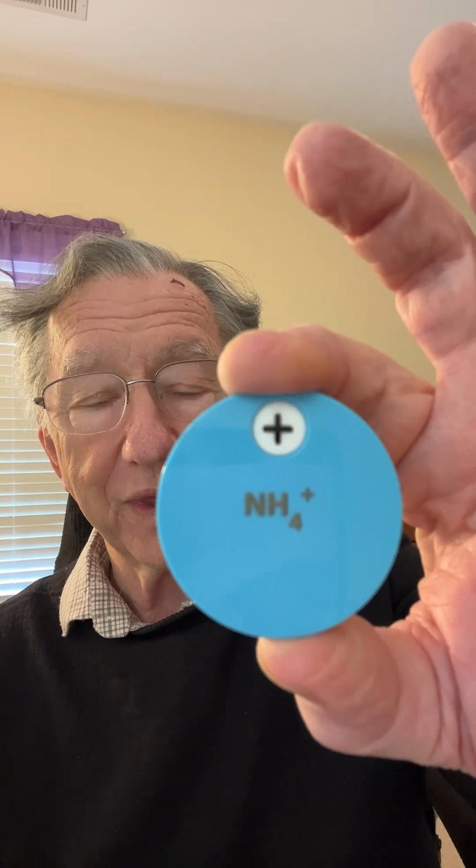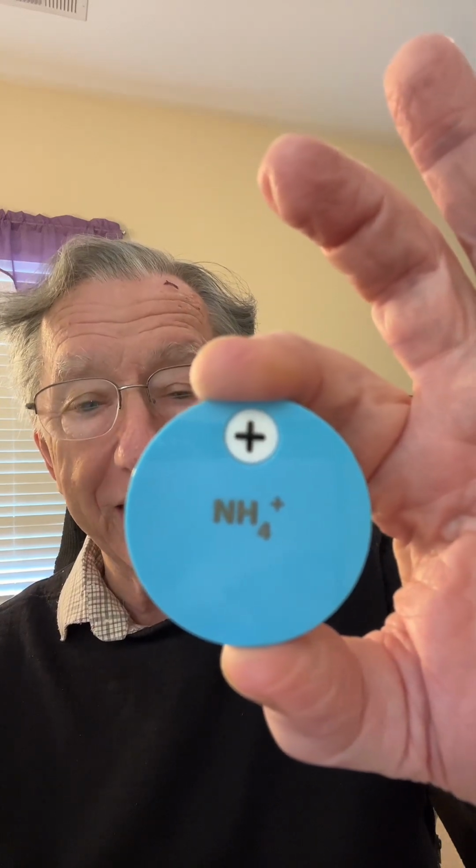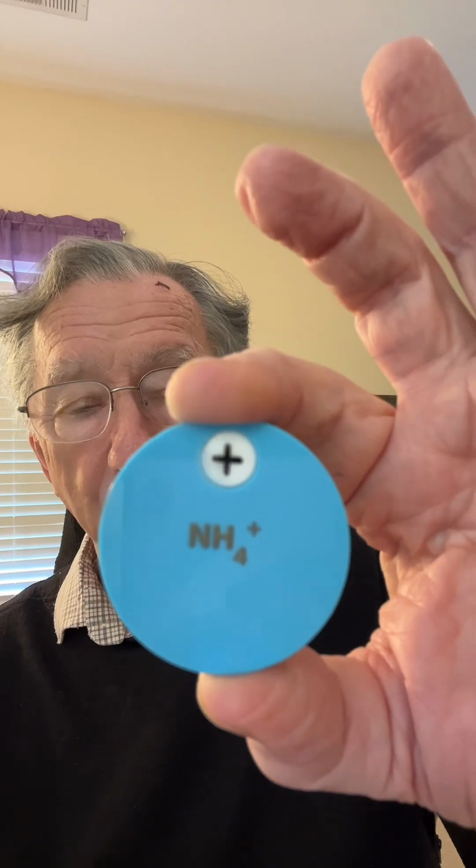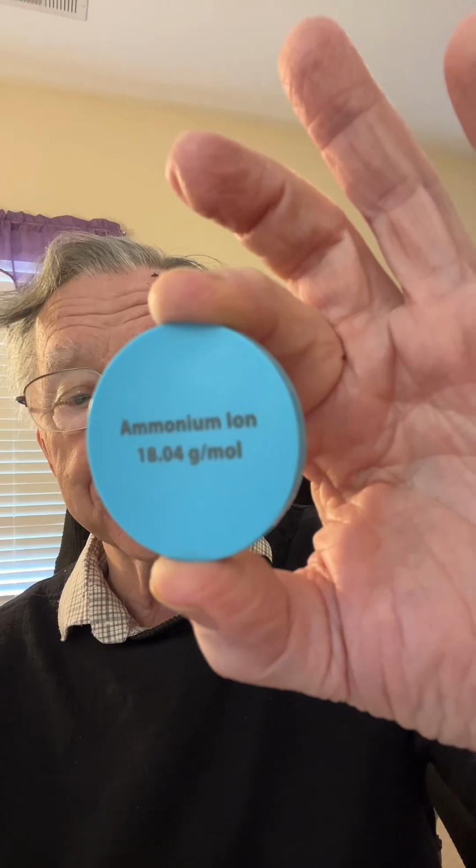Okay, so now it's got a positive charge. Now, using the Ionic Bond Disc Model, you can see that as well. Here we have it. It has gained an extra hydrogen, and it has a charge of +1. Here's the name on the back and the molar mass.